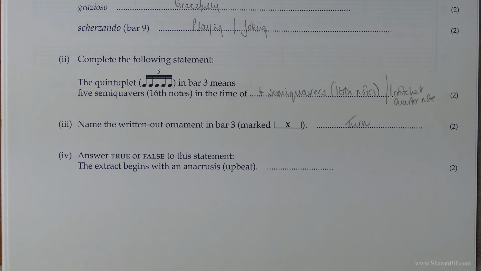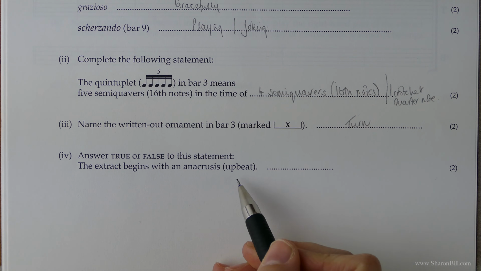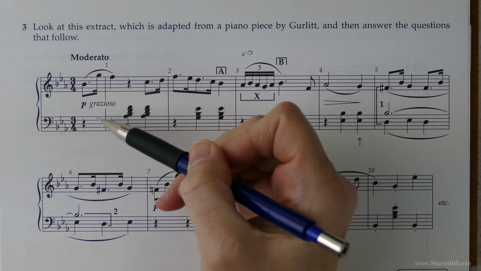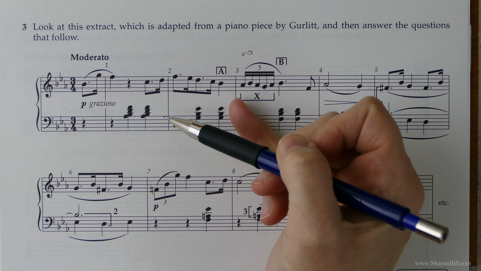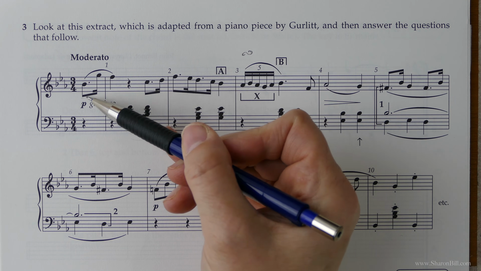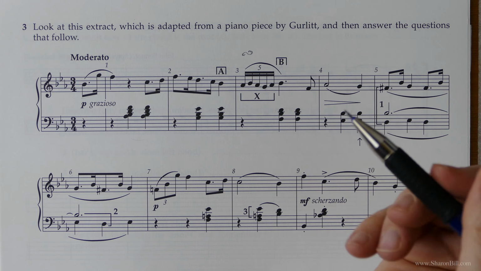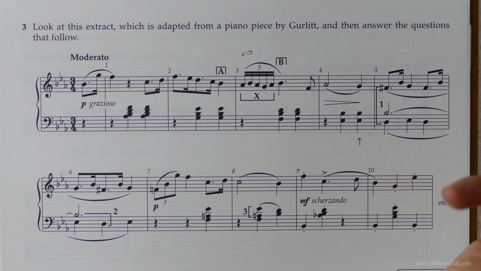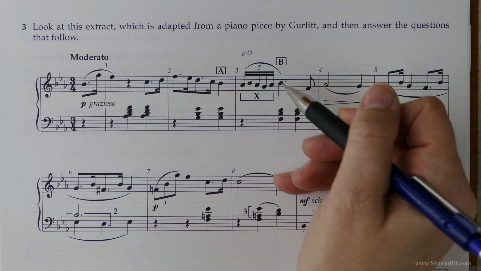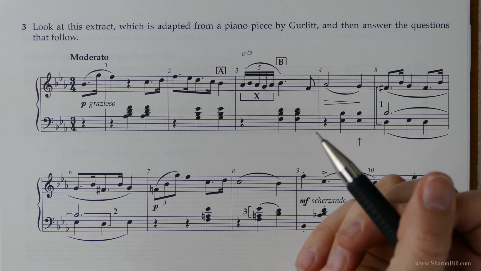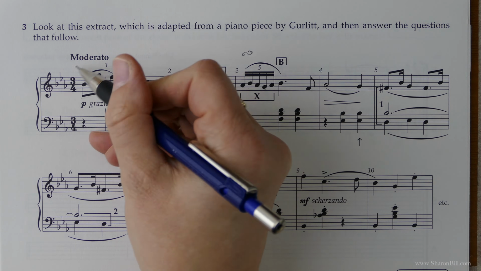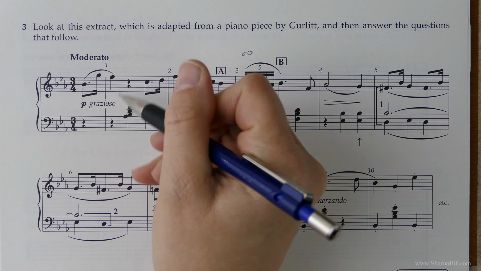Now then, the extract begins with an anacrusis or an upbeat. So that is the first bar complete, or is it just a lead in to a complete bar in the next bar? We should have 3 beats per bar, 3 crotchet beats. We have only 1 here, and ordinarily that missing 2 beats is found at the end, or it can also be reflected in the phrases that follow on afterwards. However, we don't see the end of the piece, so all we know is that yes, definitely that is an anacrusis or an upbeat.